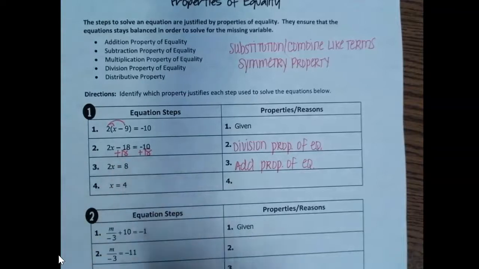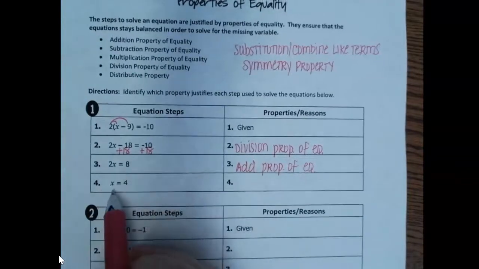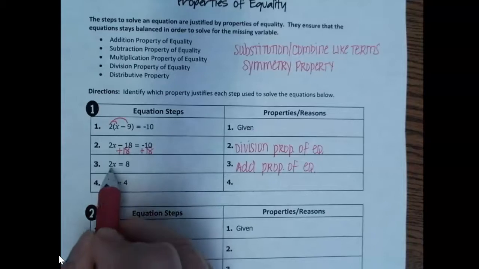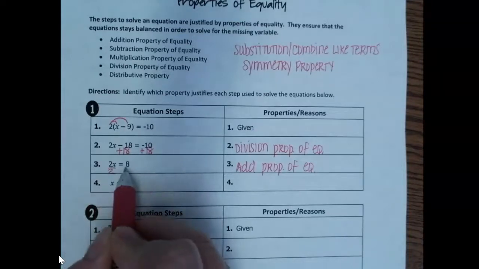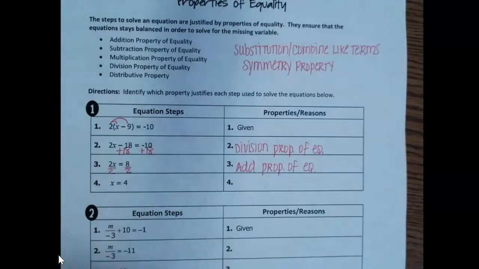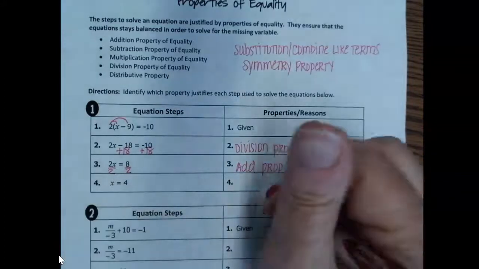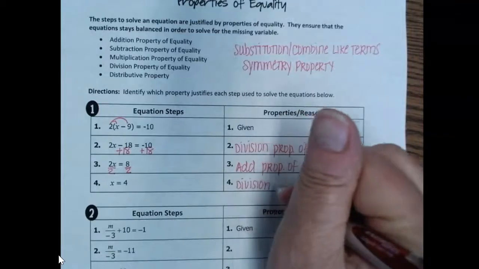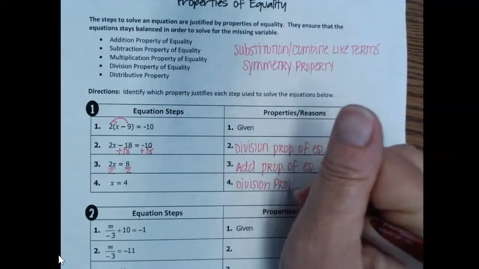Now let's look from 3 to 4. What's changed between 3 and 4? In 3 we have 2x equals 8, and in 4 we only have x equals 4. So how did they get rid of that 2? Well, this is 2 times x, and to undo multiplication you have to divide. So I'd have to divide by 2, and remember you have to do it on both sides. So the property that says we're allowed to do that is our division property of equality.